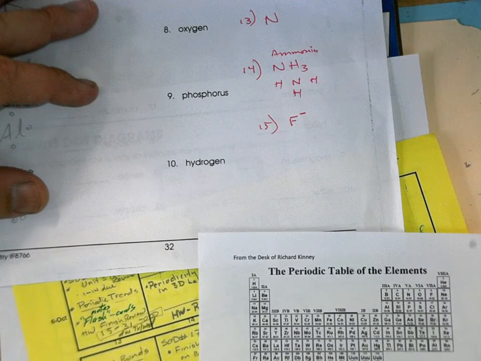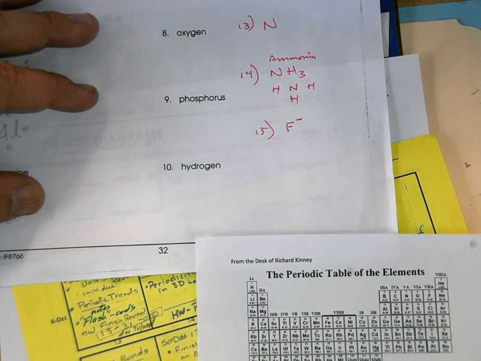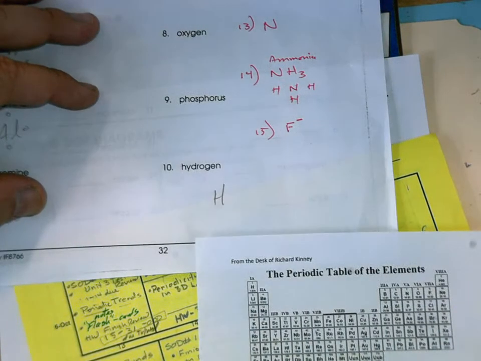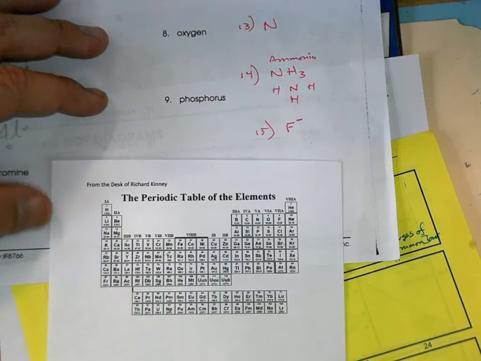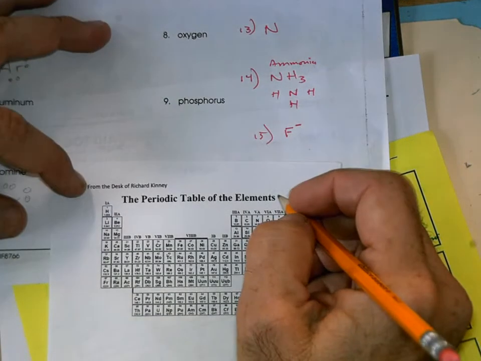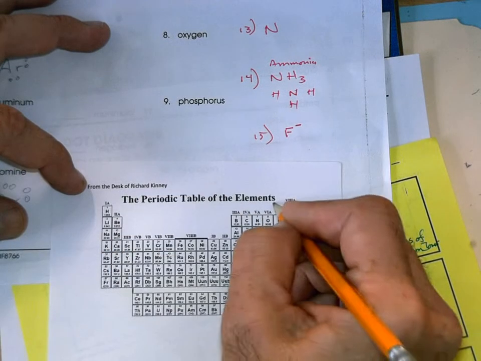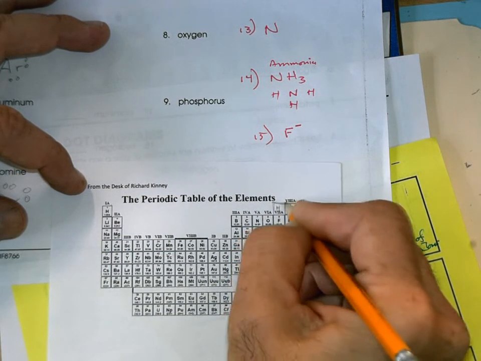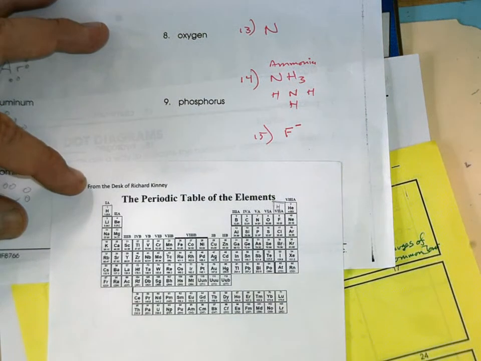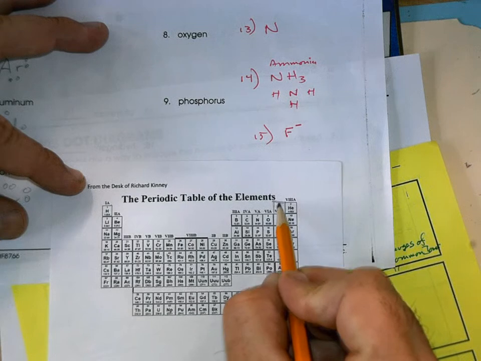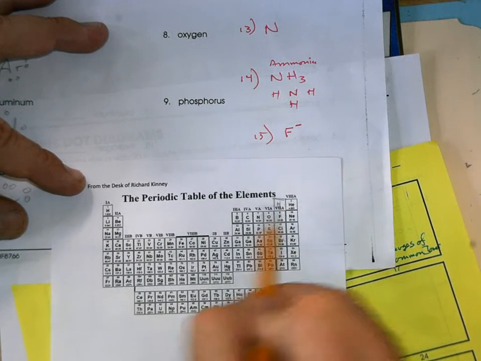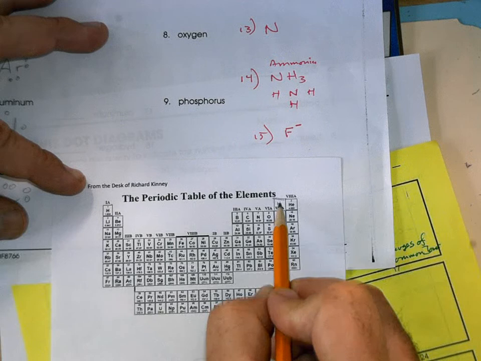Moving over to hydrogen, the best element around, I think, actually. What is its symbol? H. What group is it in? 1. Now, when I was a kid, when I looked at the periodic table, they had hydrogen also over here. They used to have hydrogen over here because it does have some properties of the halogens. It has 1 electron in its valence orbital.